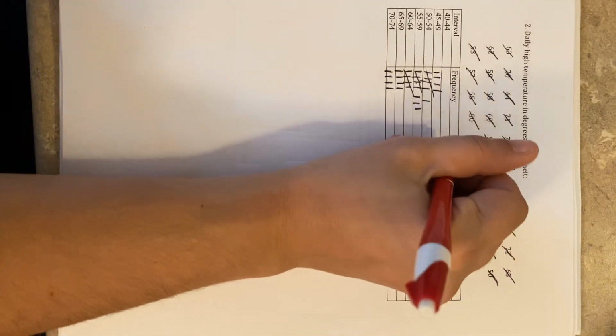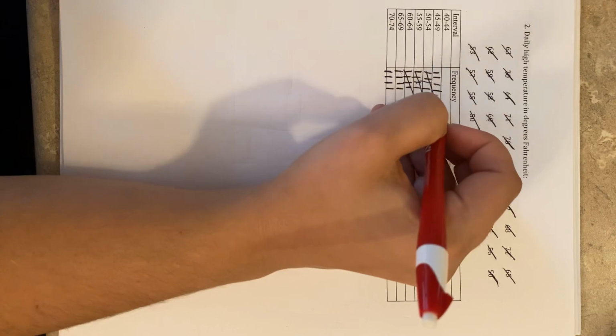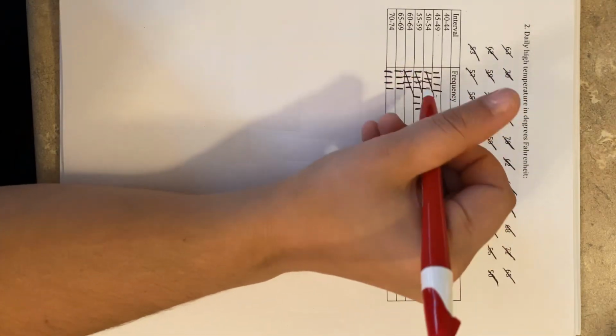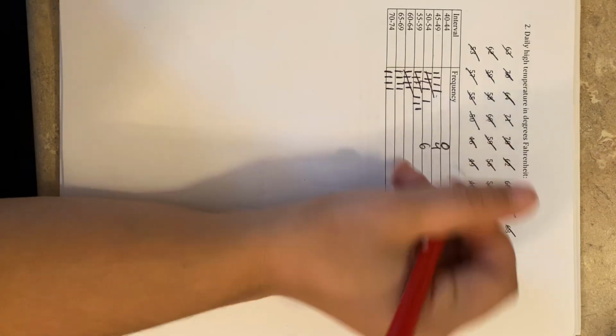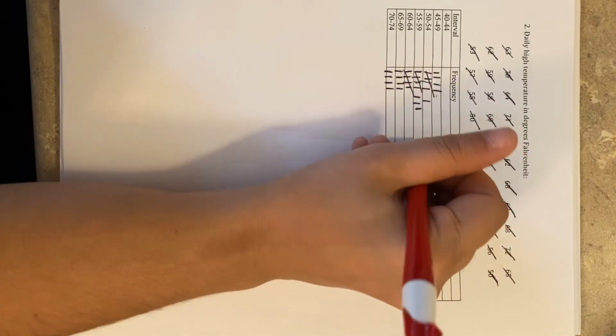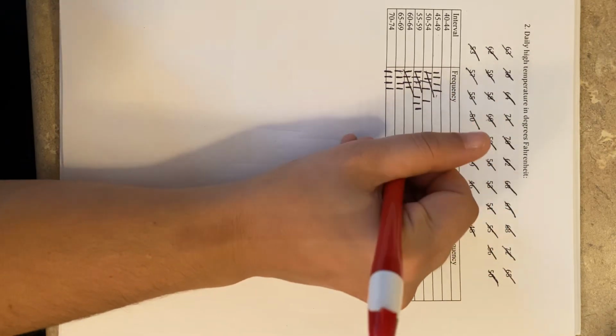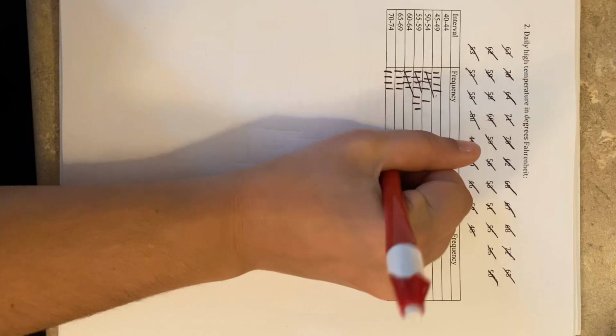Okay, between 40 and 44 we had 0. Between 45 and 49 I have 4. Between 50 to 54 I have 6. Between 55 to 59 I have 8. Between 60 to 64 I have 5. And 65 to 69 I have 4. And my last one I also have 4.